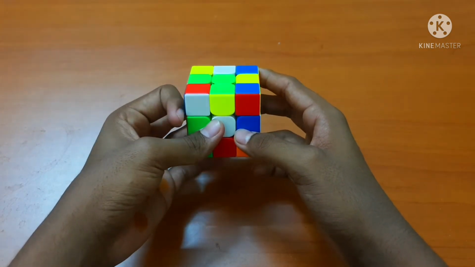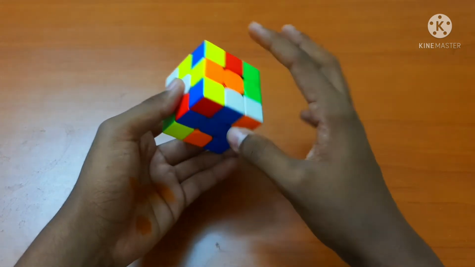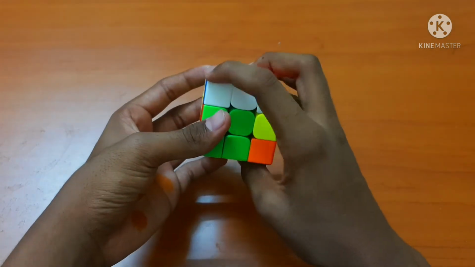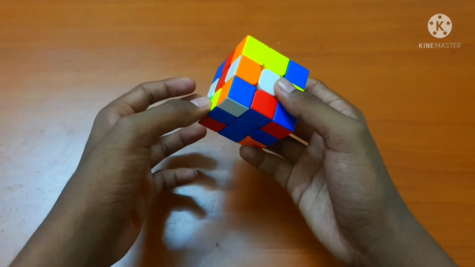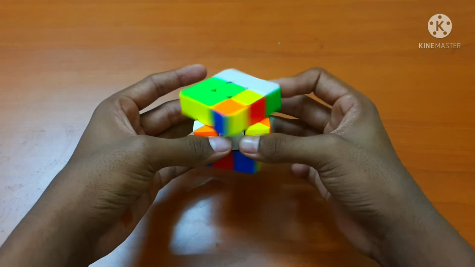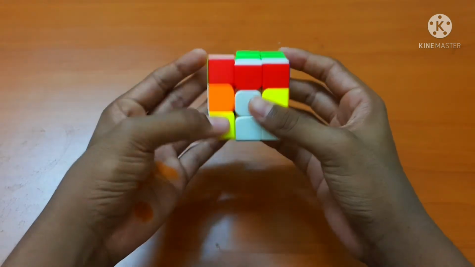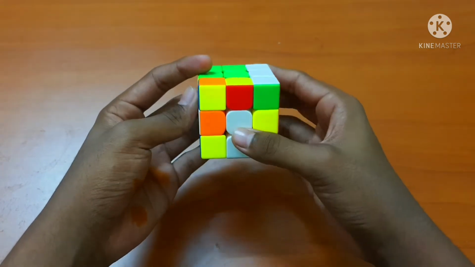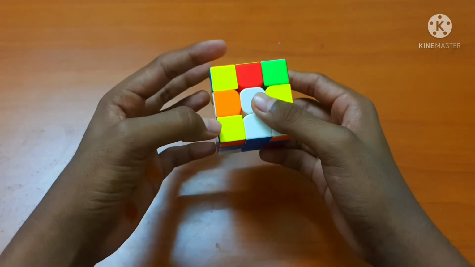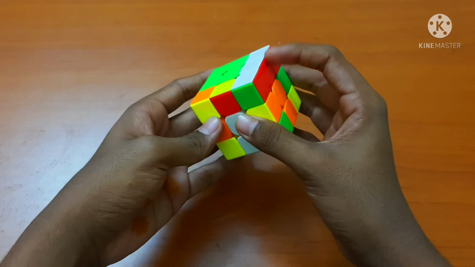First he did a U prime move and preserved this pair and did R prime to insert this cross edge, and then he paired this pair while inserting this cross edge and did U D prime at the same time, and instead of just inserting the pair like this, he noticed that this pair will get paired in one move. So he decided to pair this pair while inserting this pair.